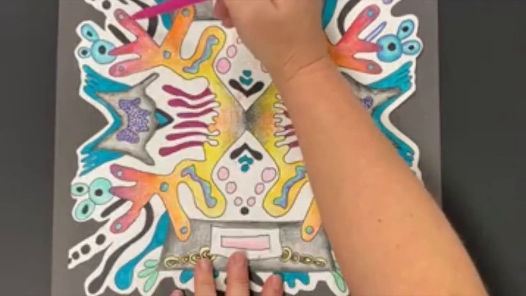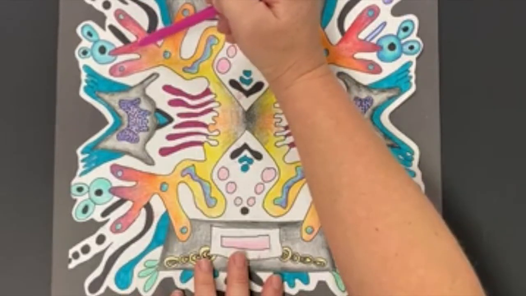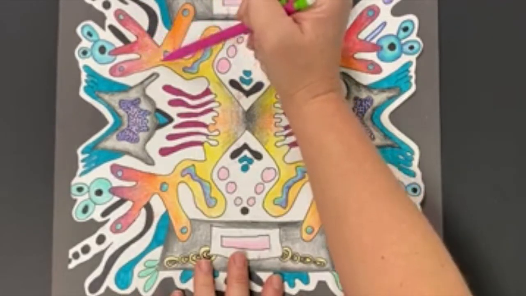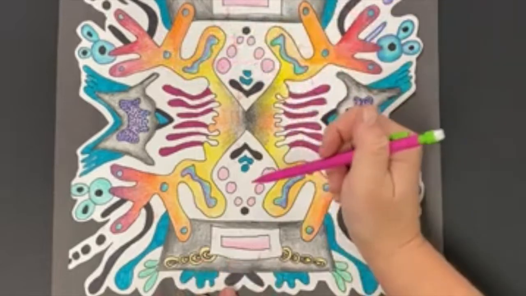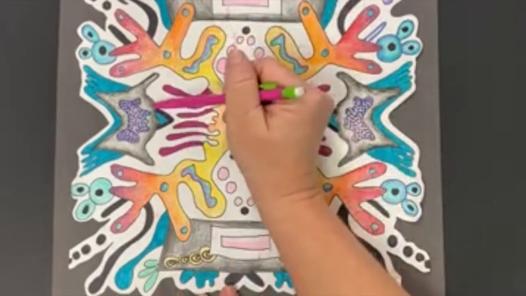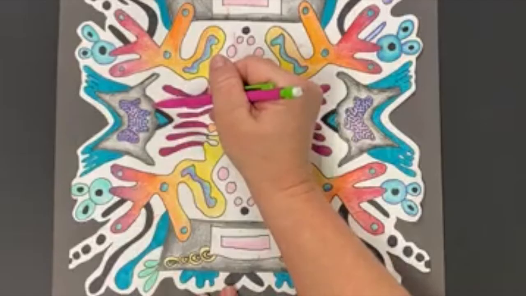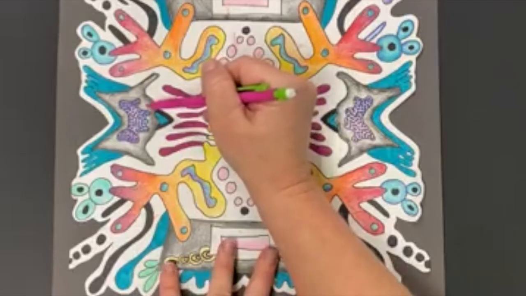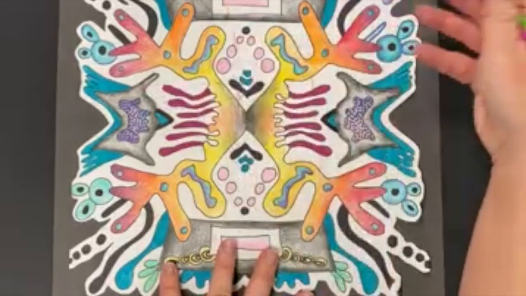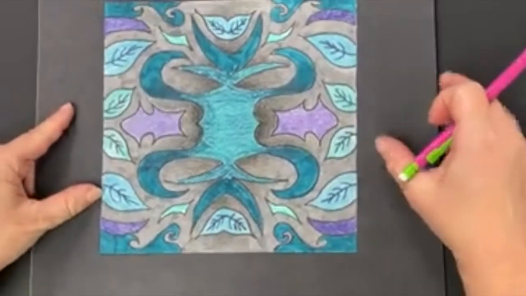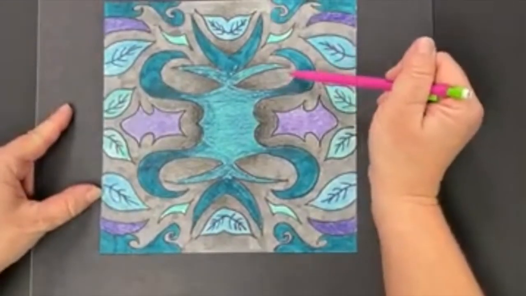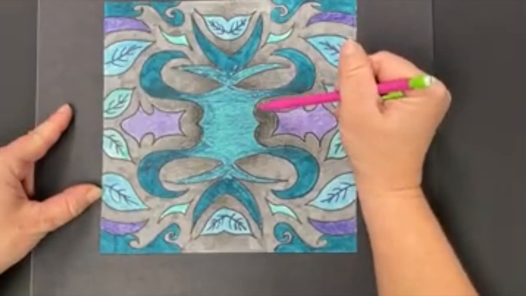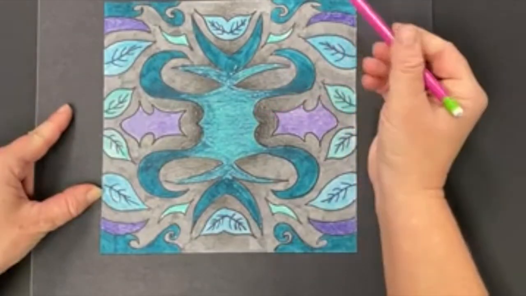Red and purple here, pressing harder on the red, lightening it up as it fades into orange and then letting it fade into the yellow. Here we have different values of black, so not pressing so hard with the black gives you different values of gray. Here's another example. So this is gray Crayola marker with black crayon.